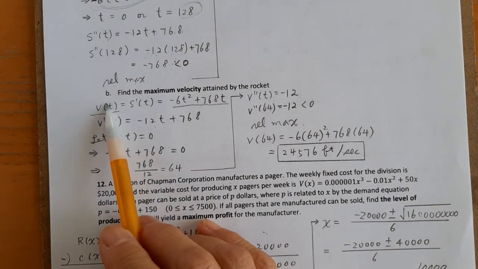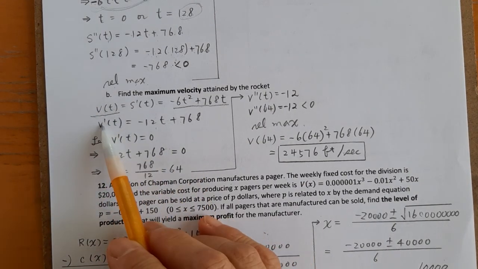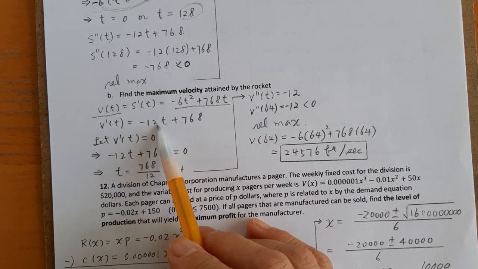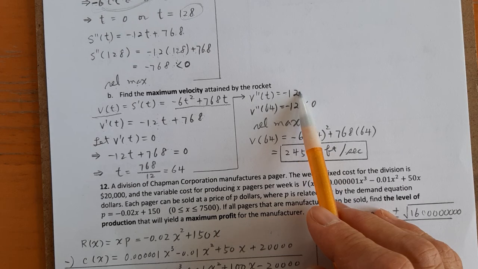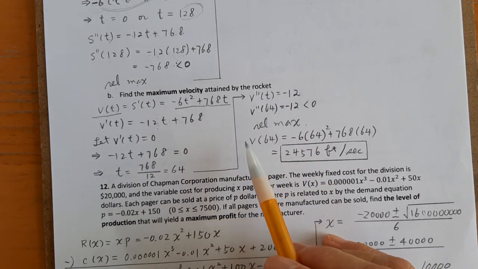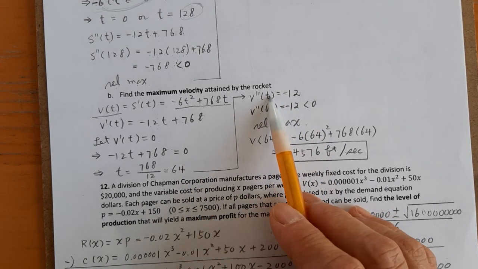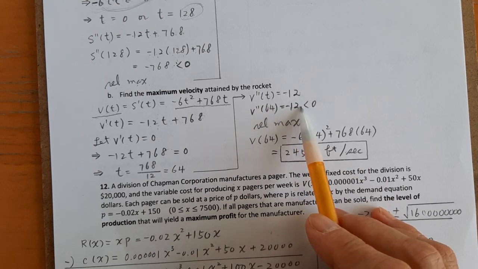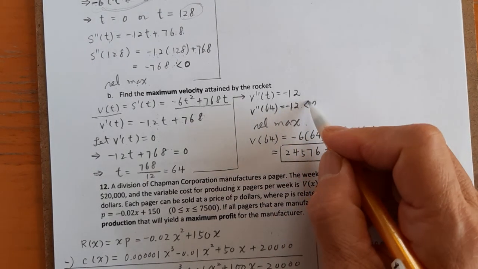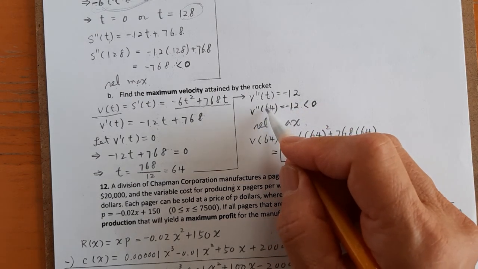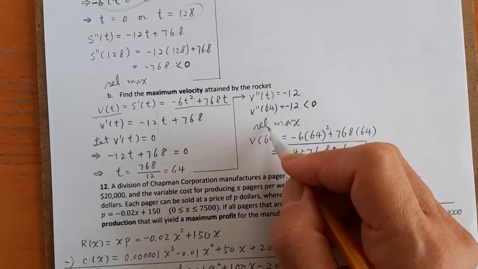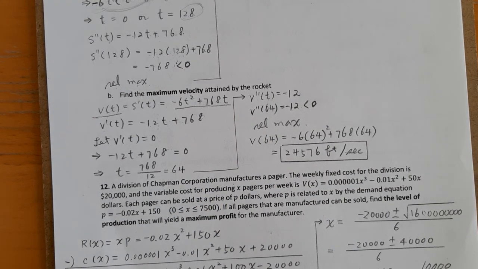And check this is a relative maximum of the v function. So take the second derivative of v, which is negative 12. The 768 becomes 0. So it's negative 12, always negative. So when 64 is plugged in for t, it is negative 12, less than 0. Second derivative is less than 0. At t equals 64, you got a relative maximum of velocity.